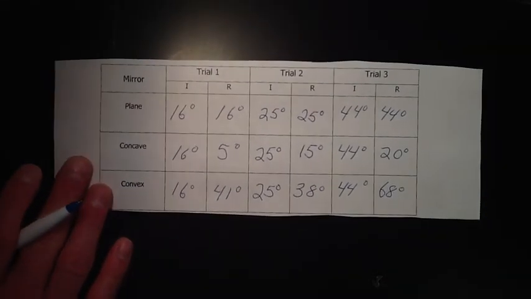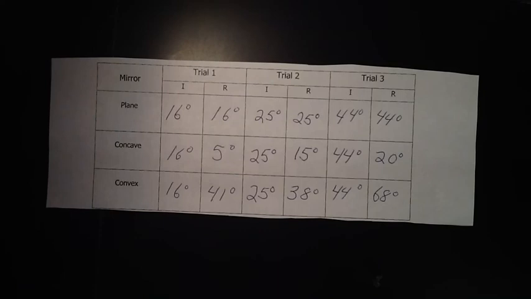So in looking at all this data that you should now have in your data chart, think about how these angles, whether they're equal or unequal, would affect the reflection that you see. Did the field of vision increase as the degrees increased? And if so, what did that do to the reflection? And vice versa. Think about this as you write your conclusion.